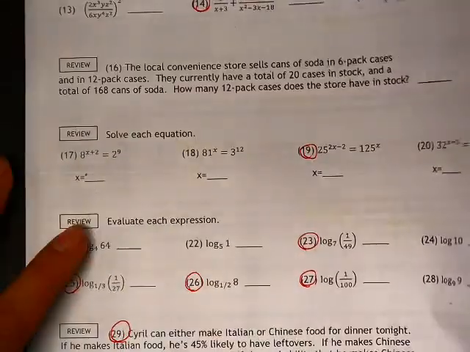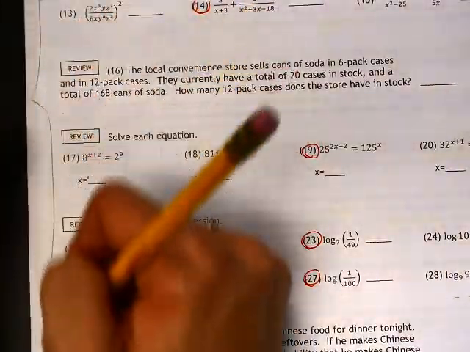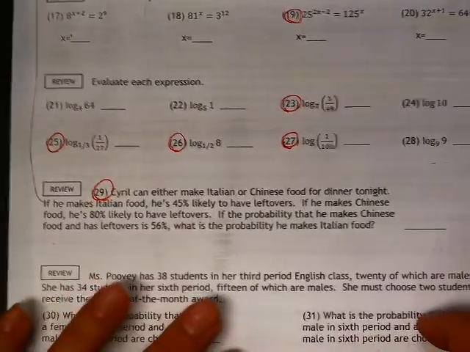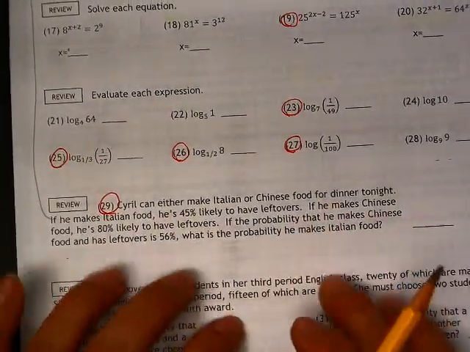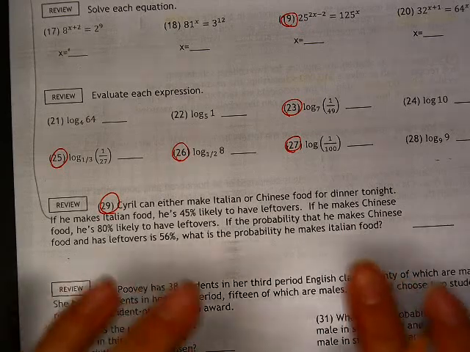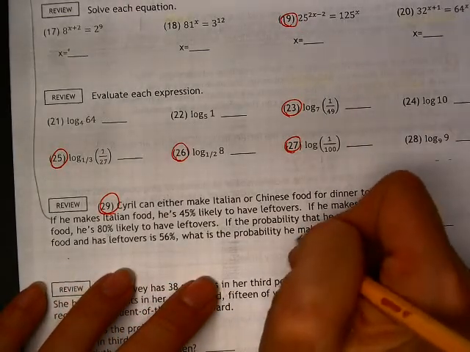Let's go ahead and do 29 at the same time. That's weird, but they're both probabilities, so we'll do that. Italian or Chinese. If you do one, you have leftovers. Okay, so it looks like we've got one of these guys here.